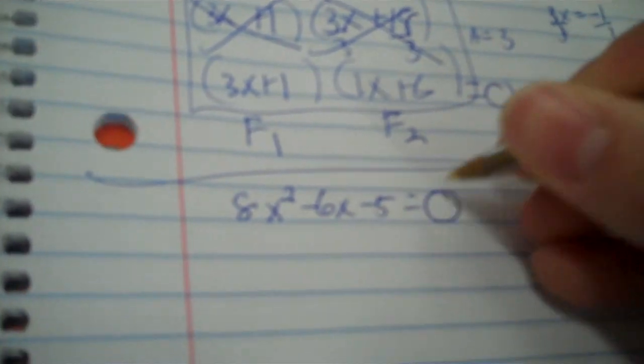Okay, the next example, 8x to the power of 2 minus 6x minus 5 equals 0. So we have two solutions, and it's a quadratic. It's A, B, and C. Make sure you're equal to 0. I have been on every problem yet.